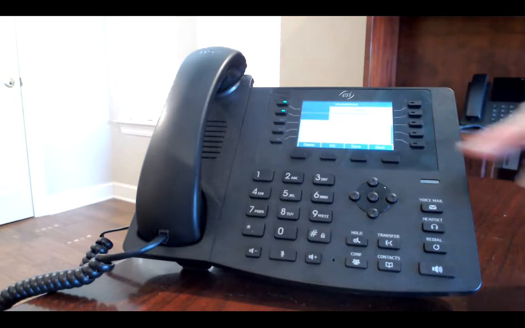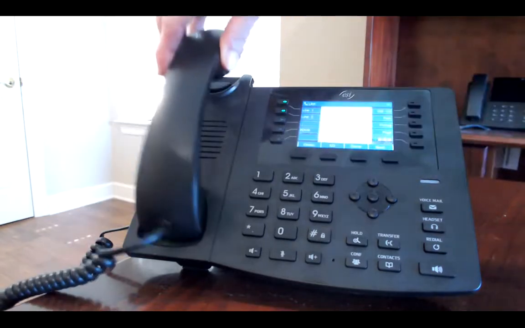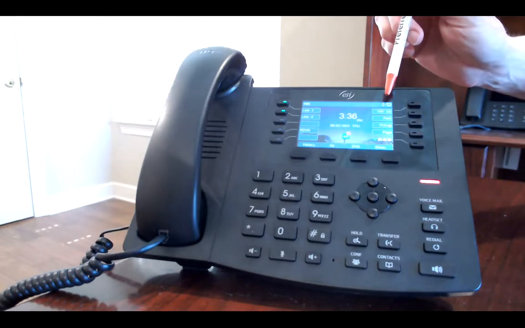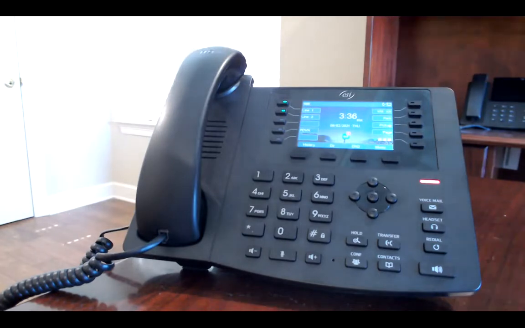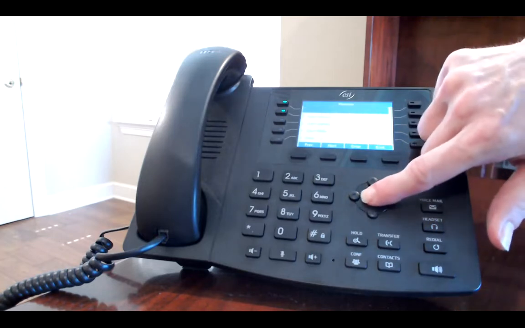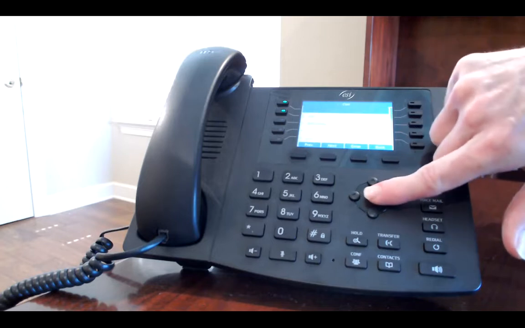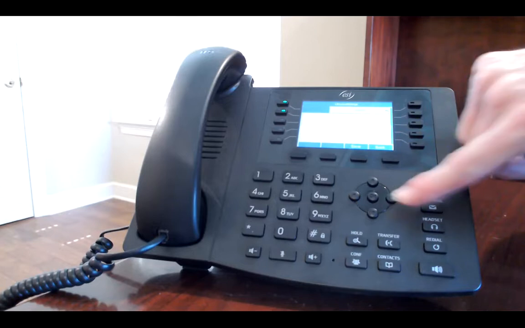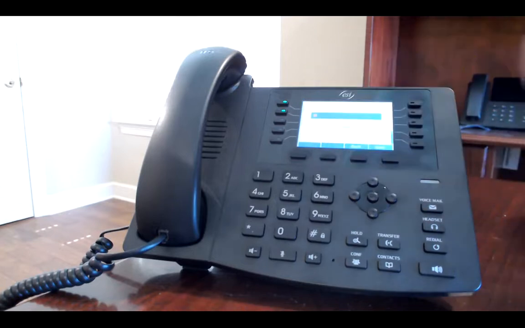And I'm just going to pick up and hang up the handset to go back to the main screen. Now I have a tiny little handset with an arrow indicating that this phone is forwarded. If I press menu and then select features, which is number 2, and then number 1 for call forward, 1 for line, and then unconditional again, I can use my arrow keys to go to disabled and select save to deactivate the call forwarding.